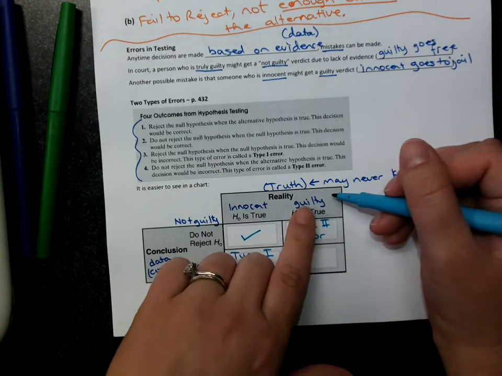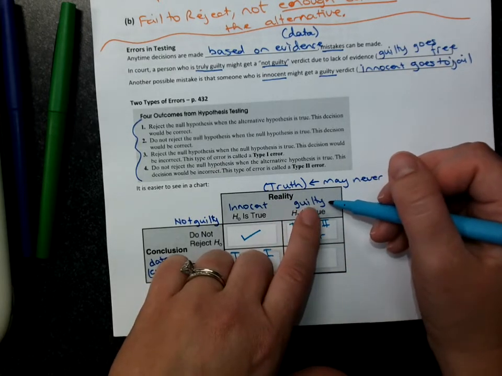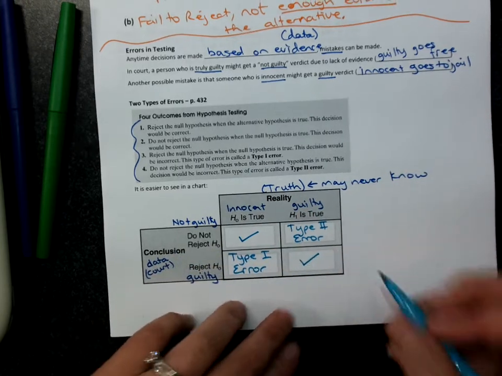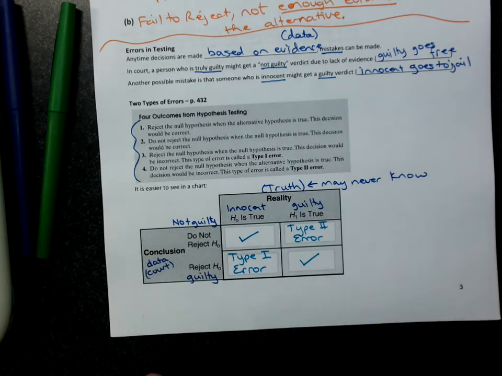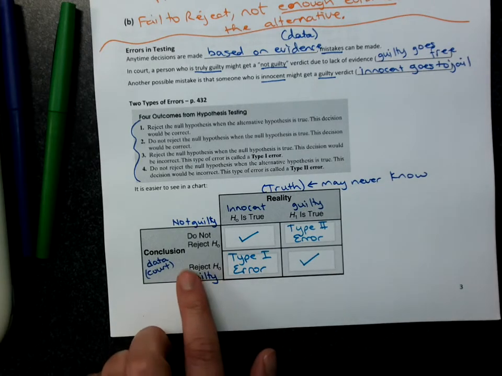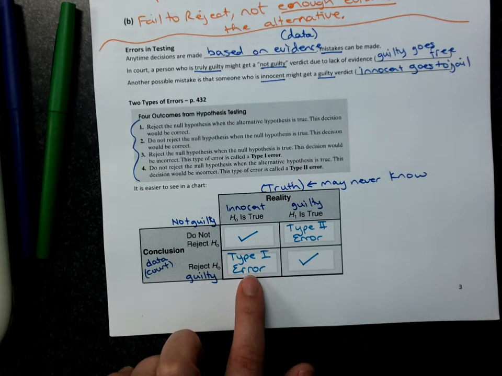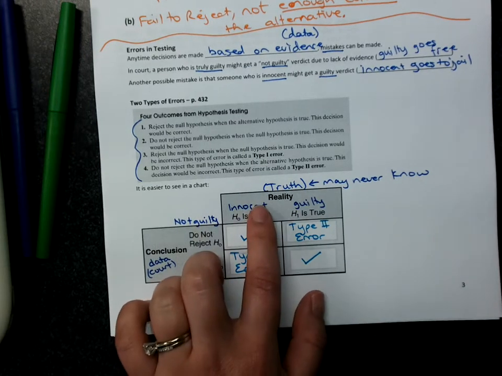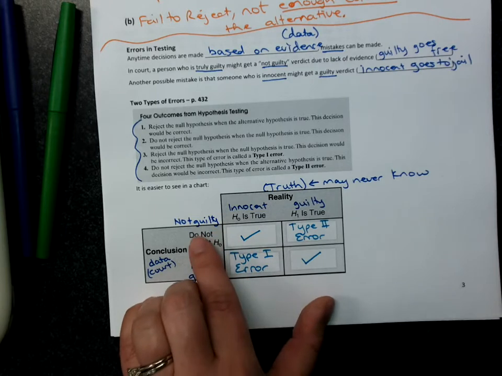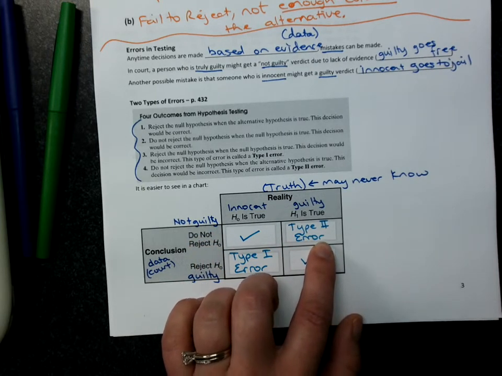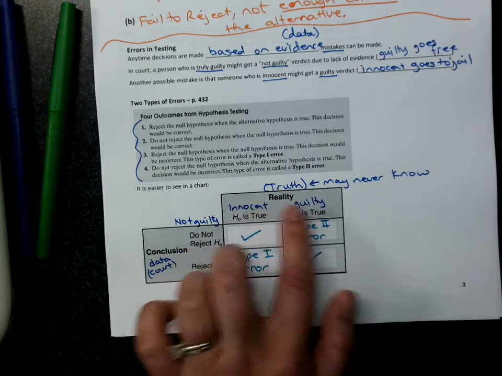Because if I'm guilty, if I truly did whatever I'm being accused of doing, I should get a guilty verdict. That is a correct conclusion. So what you need to remember for this class is if I reject the null, I could have made a type 1 error. If I fail to reject the null, if I do not reject the null, I could have made a type 2 error every time because we don't always know the truth.